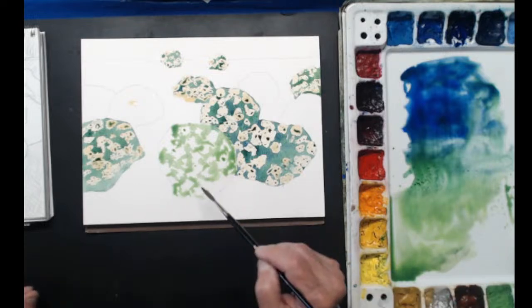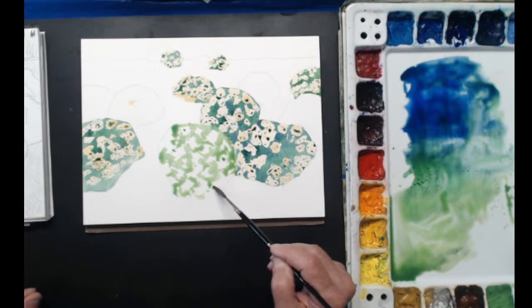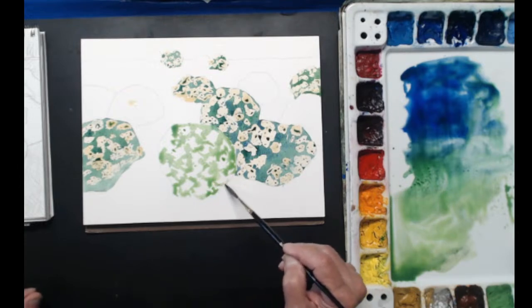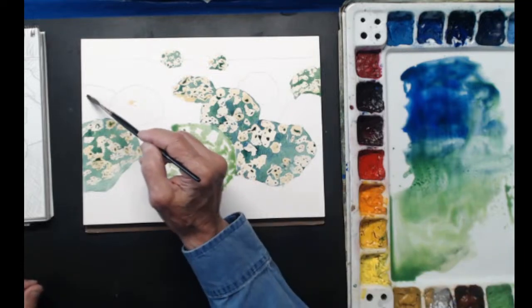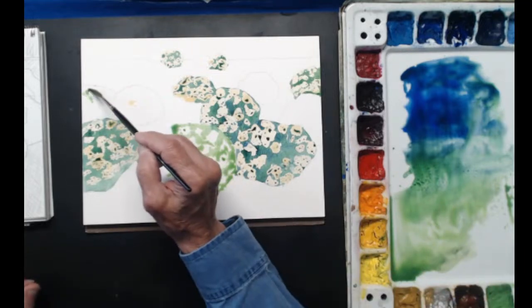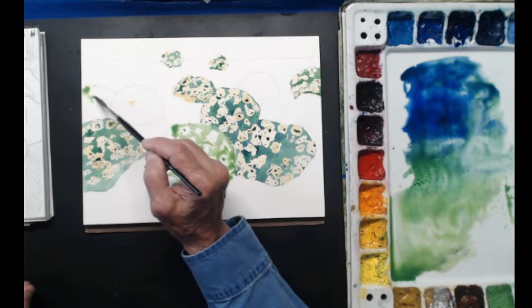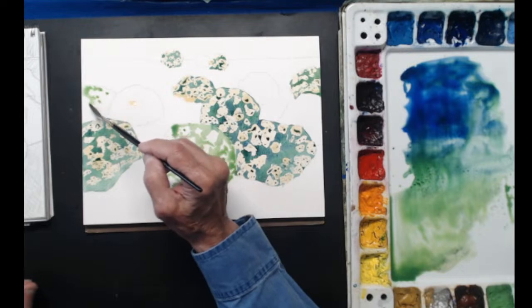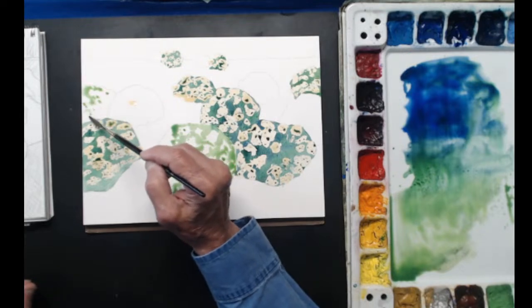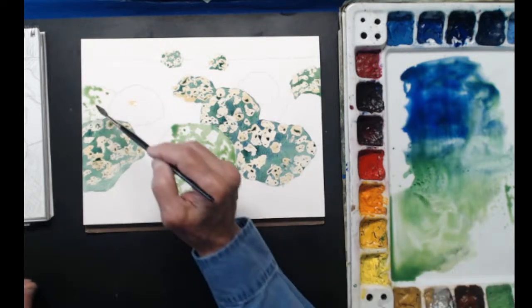This is the most predominant one, so I'm taking a little more time on this one, because this is the one that's going to show up a little bit more than the others. And I'm going to go ahead now with these other, more or less in the middle ground here. I'm going to fill these in, leave some white areas showing, because I'm going to put more color in that later.